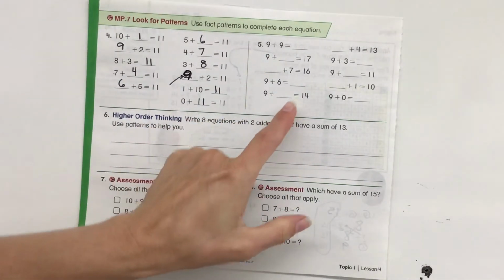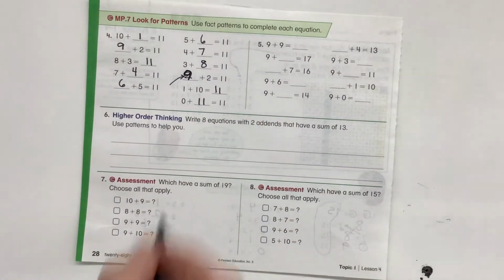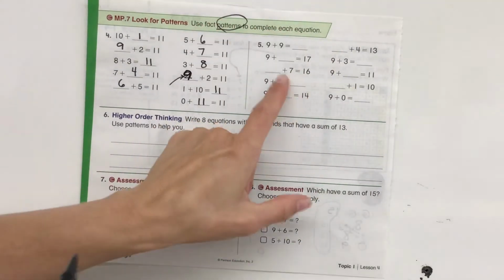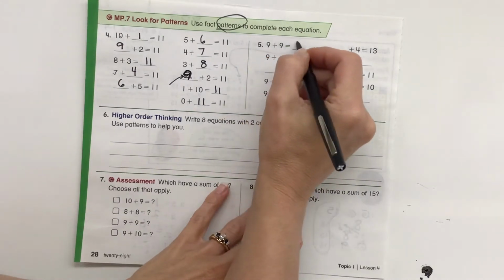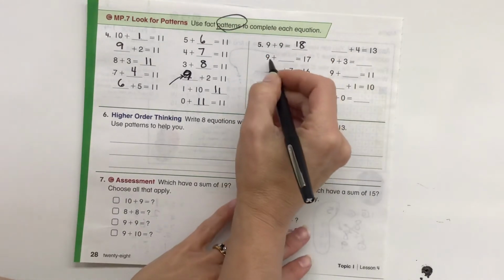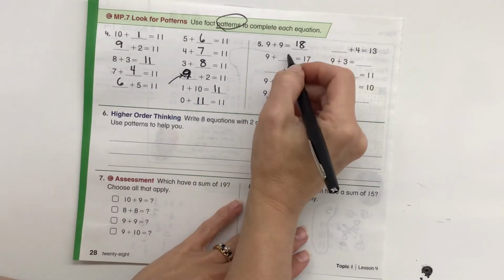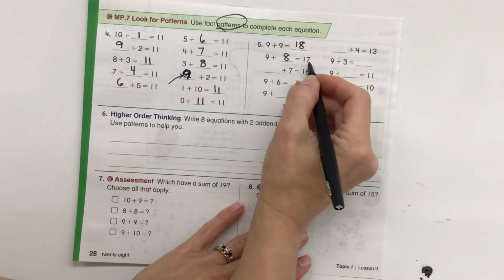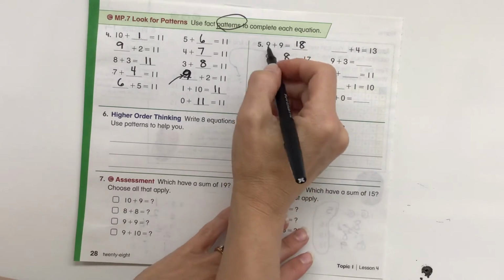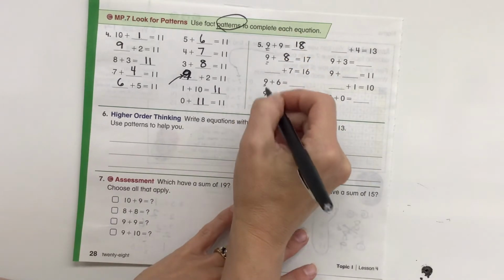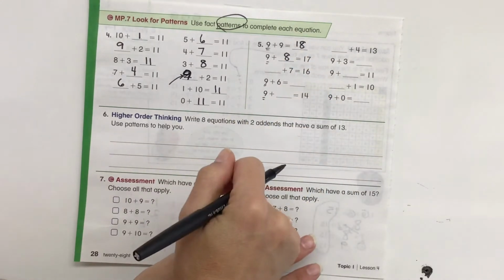Okay, let's take a look at this one again. Let's take a look and see if we can find some patterns to help us solve the equation. Again, the equation is just the math sentence. 9 plus 9 equals 18. 9 plus 8 equals 17. Ooh, let's take a look at this. These are all 9s in the first add-in place.